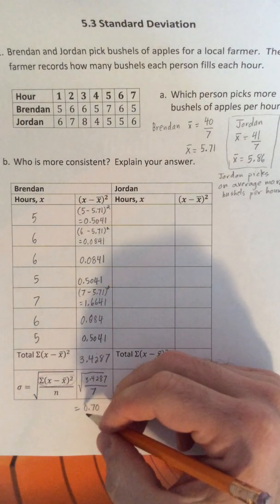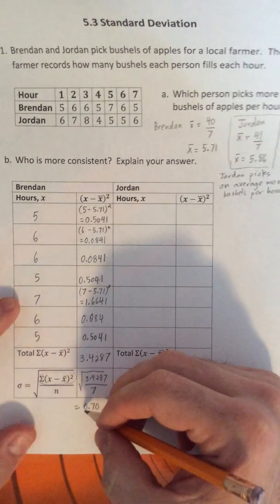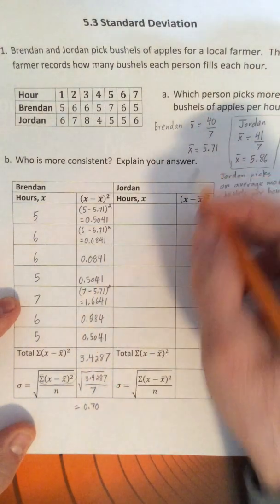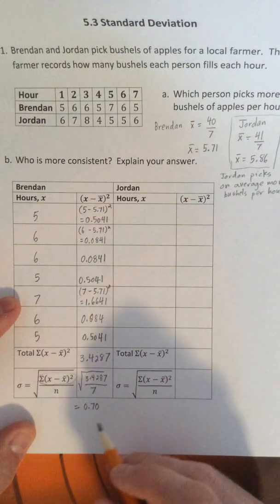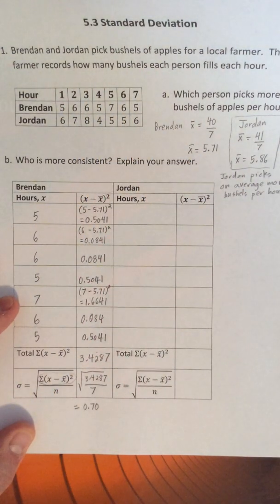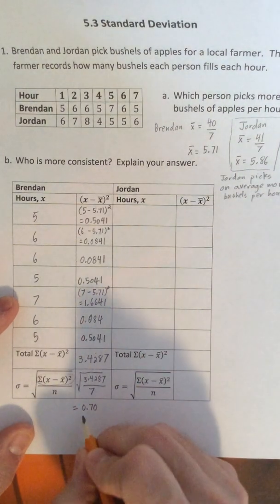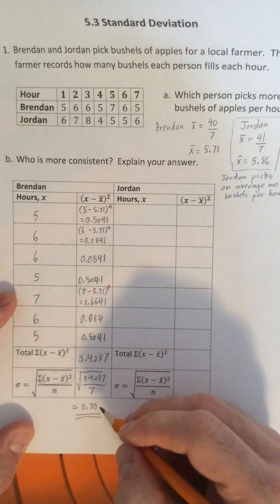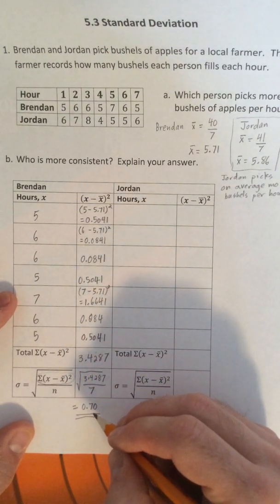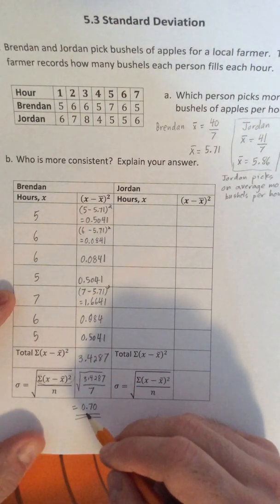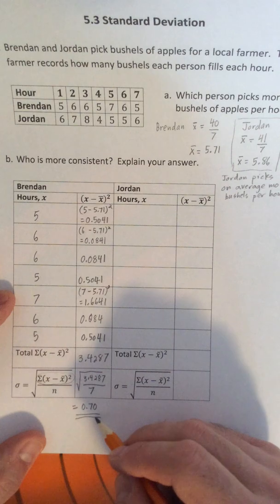And what this is just saying is that, on average, it's how far each piece of data is from the mean. So from 5.71, it does increase almost 1 above and 1 below. If you look at most of his data, it's right in between there. So again, this low standard deviation indicates that the numbers are very close together. If the standard deviation was 0, that would mean all the numbers in the data set are the exact same number. So in this case, it's not 0, but it's very close to 0, so that means it's quite consistent.